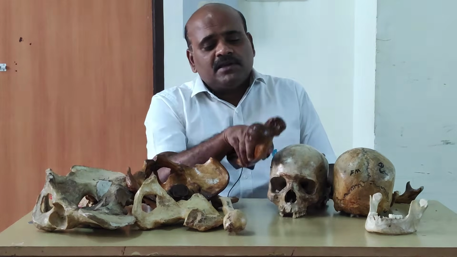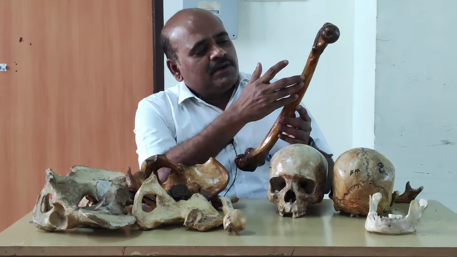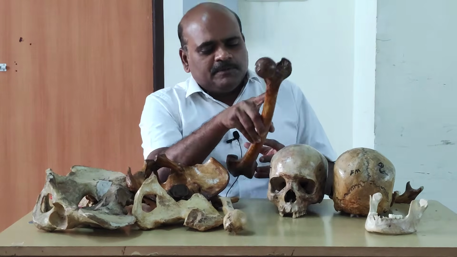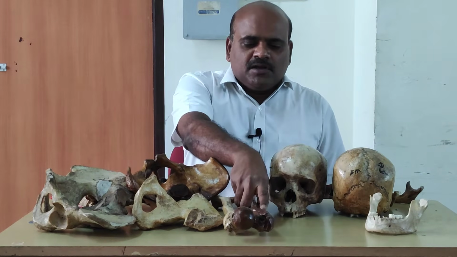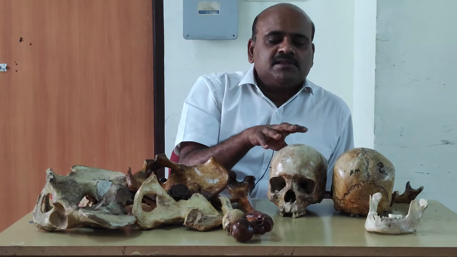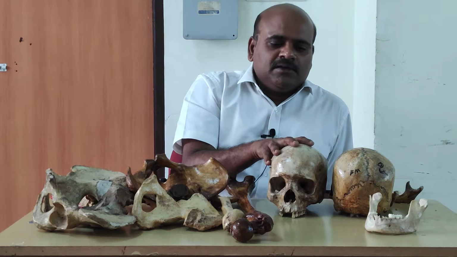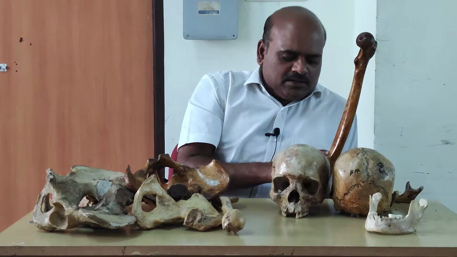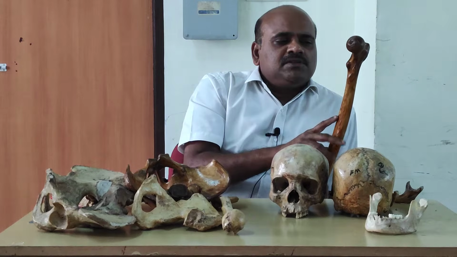Natural death can be assessed if there is evidence of malignancies, like that. If the bones are found as burnt or charred remains, then we can say a person would have died due to burning.